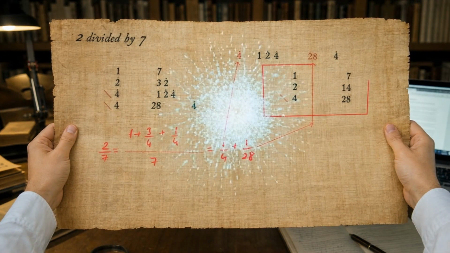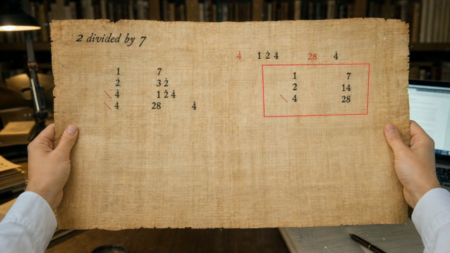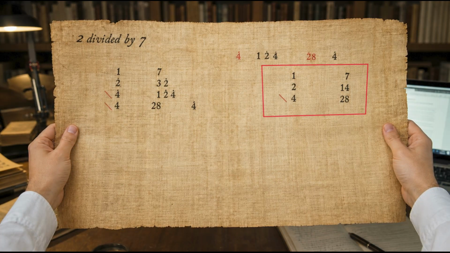Wait a minute. Ahmes performed another operation on the right side. He found it using the doubling method. Interesting, isn't it? What do you think this is? Don't forget to write your thoughts in the comments.